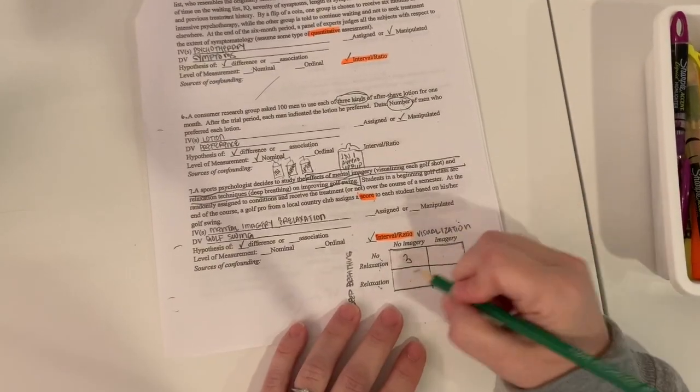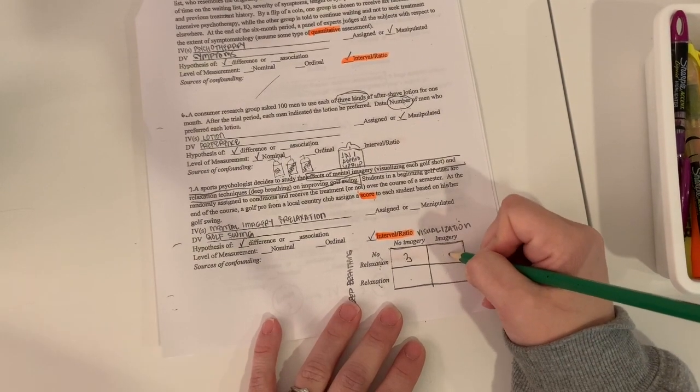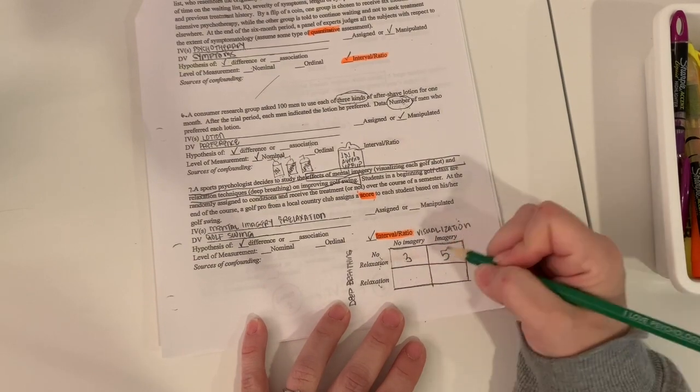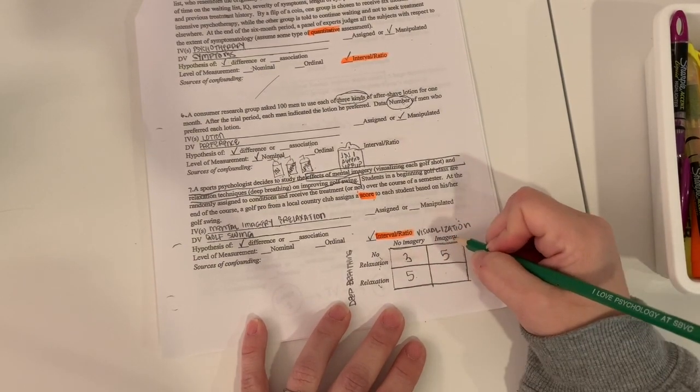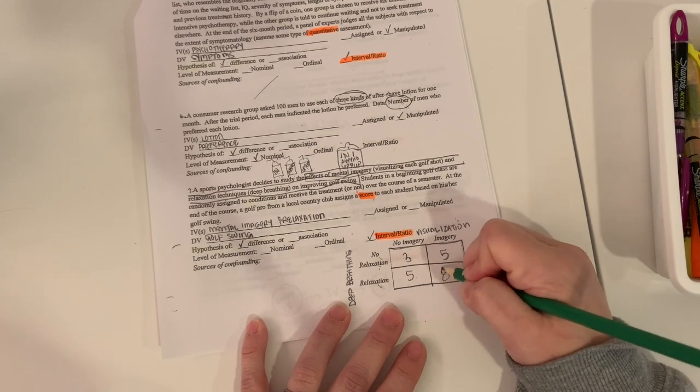And then we have the group that was in the imagery, so they did their visualization, but no relaxation. So let's say that they did a little better with the 5. And then no imagery and relaxation, also a 5. And then the group that was in imagery and relaxation, they did the best with a mean score of 8.